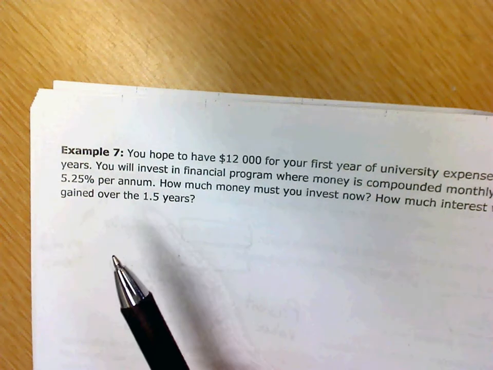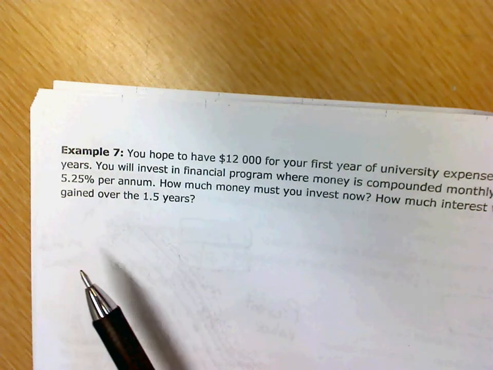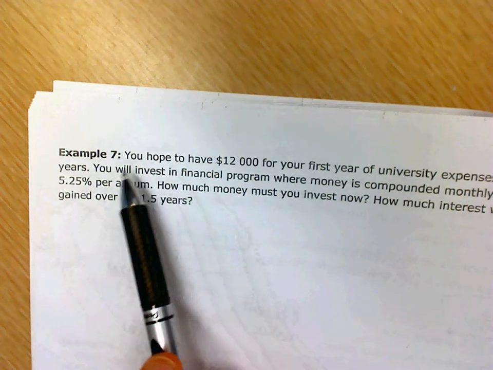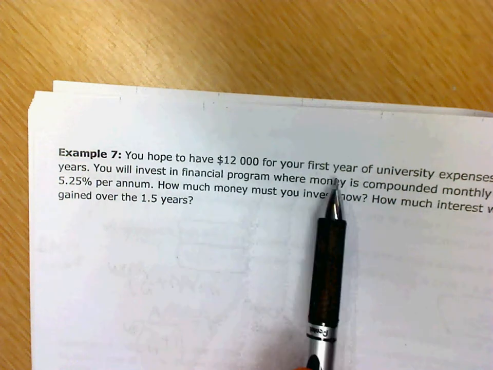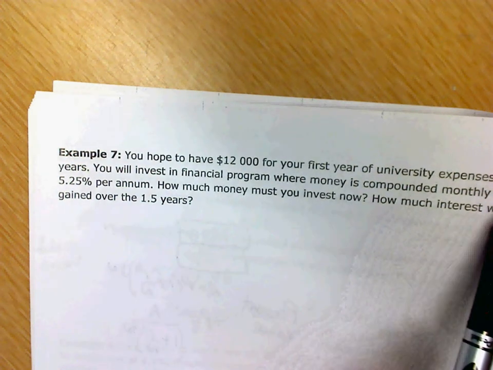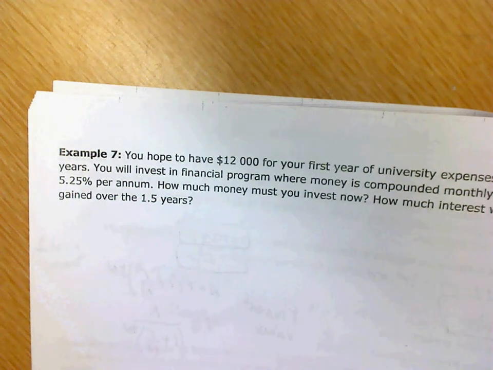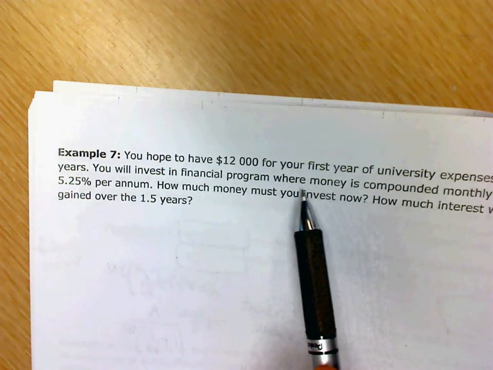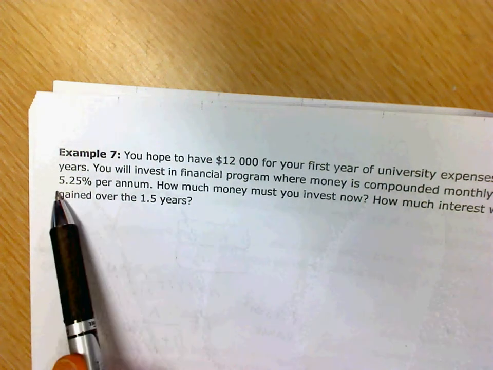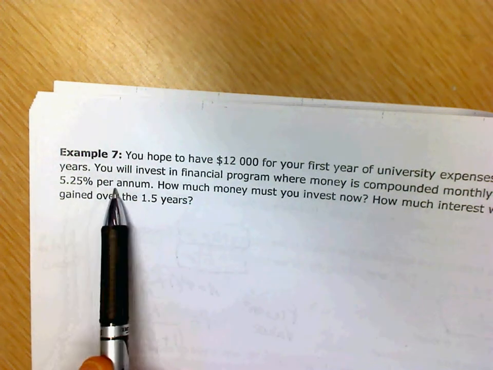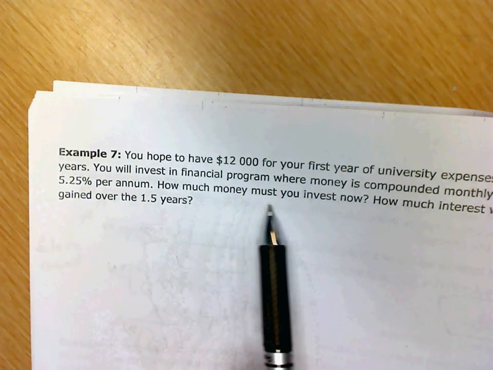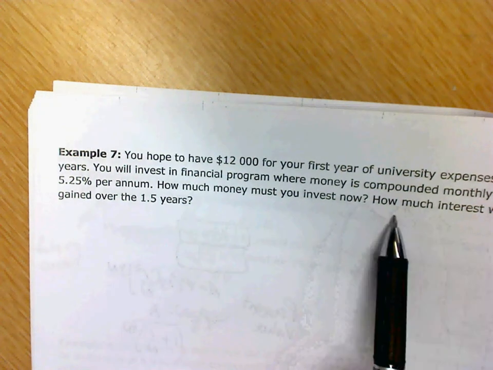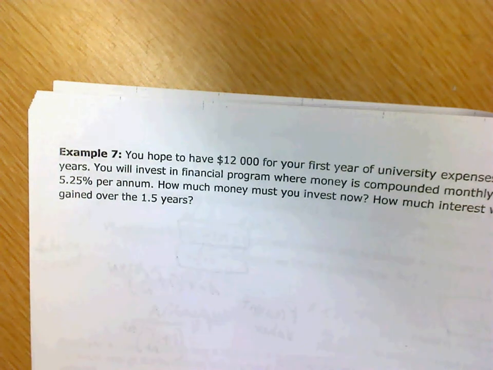You hope to have 12 grand for your first year of university expenses in 1.5 years. You will invest in a financial program where money is compounded monthly at this much per annum. How much money must you invest now? How much interest will be gained over the 1.5 years? All right, so here we go. How much must you invest now? So that's your formula.